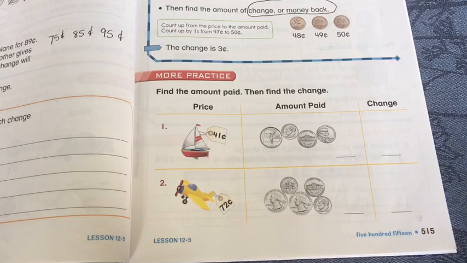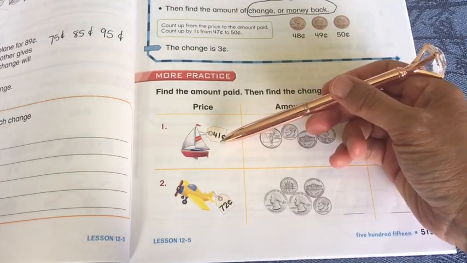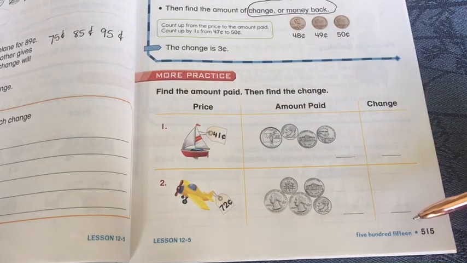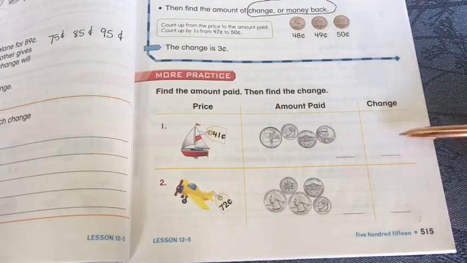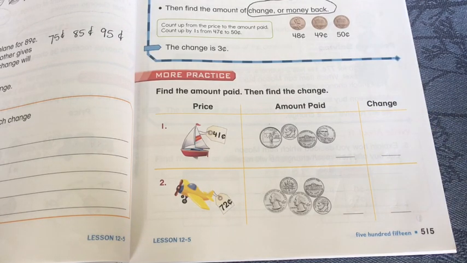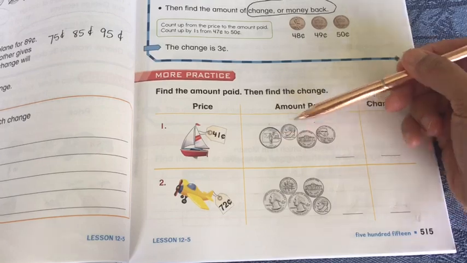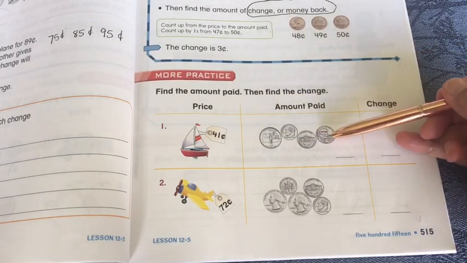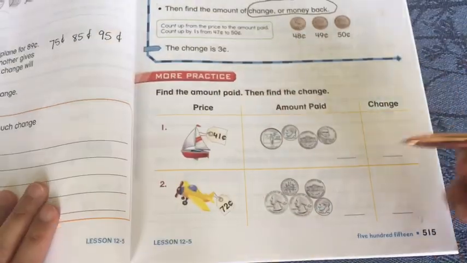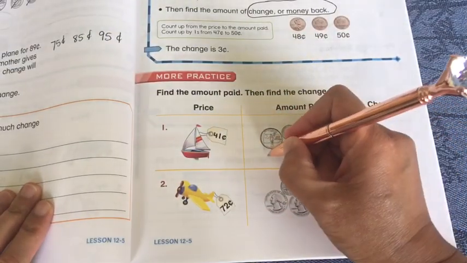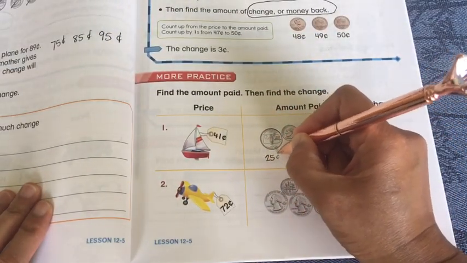Find the amount paid, then find the change. So here's the price of the cute little toy sailboat. It's 41 cents. This is how much you paid. We're going to write it down here, and then we're going to find out how much money you get back because you did overpay. We have here a quarter, a dime, a nickel, and a nickel. So let's go across. Just to keep track of what I've got, I'm going to write it on the bottom. So I have 25 cents.